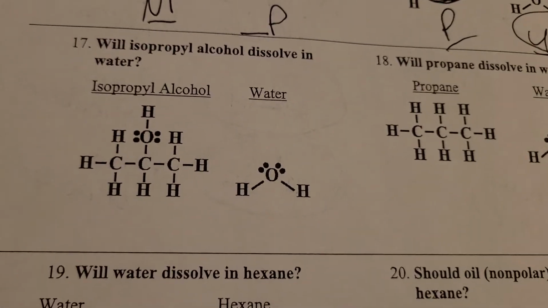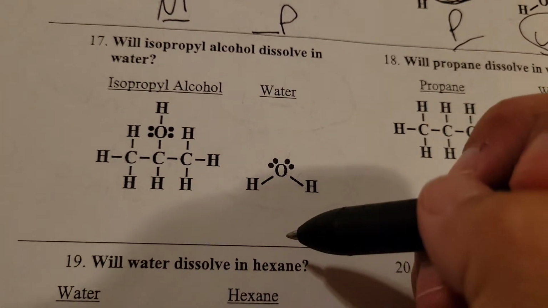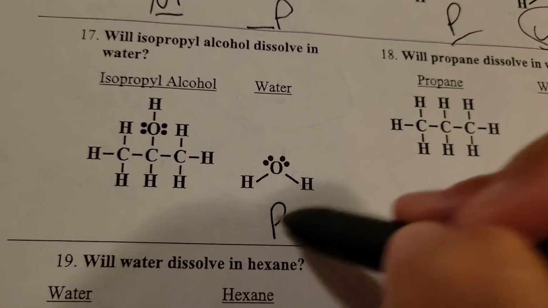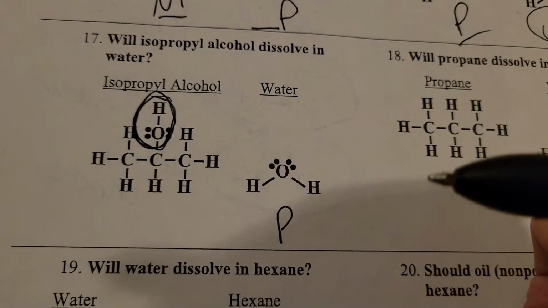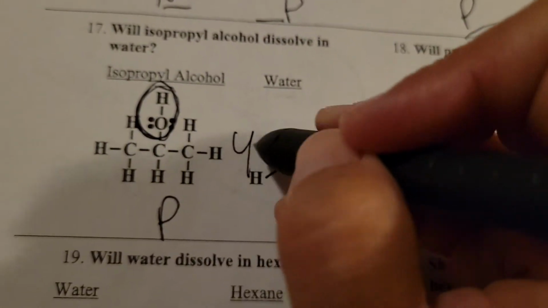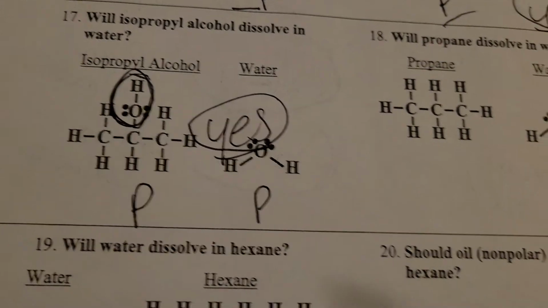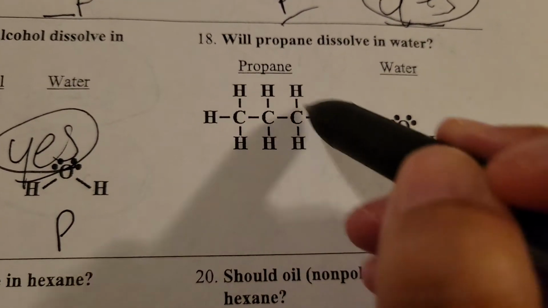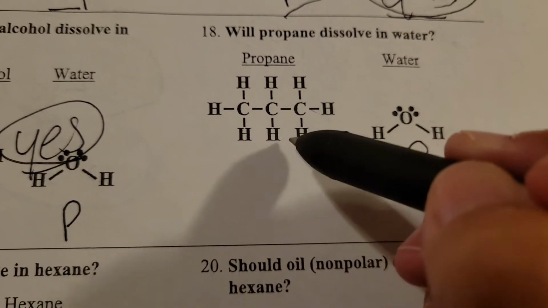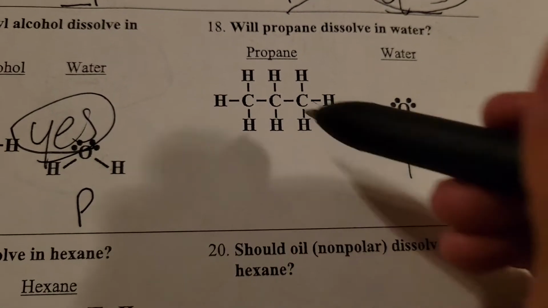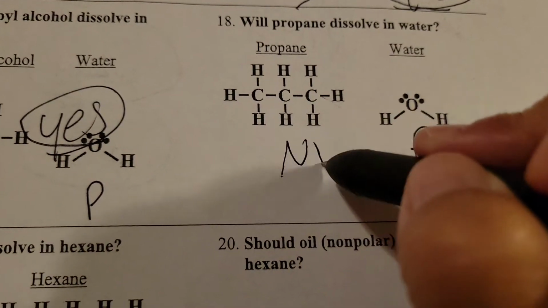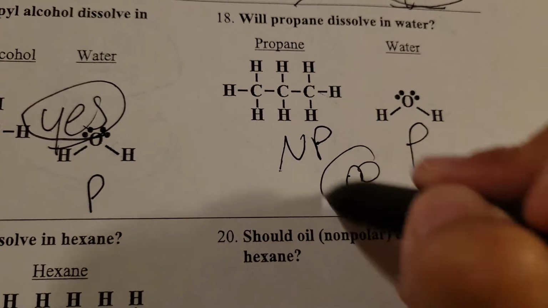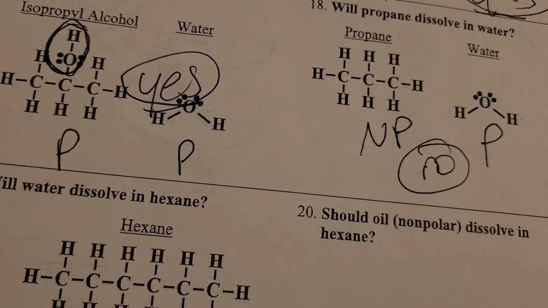Will isopropyl alcohol dissolve in water? We know that water is polar. We have this unusual group here that doesn't belong, so that's polar, so yes. Propane, water is polar. Nice and symmetrical, no weird groups that don't belong, nothing unshared. So this is nonpolar, so no, it would not dissolve.